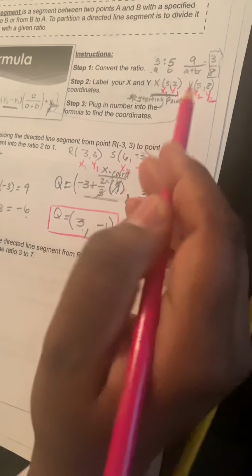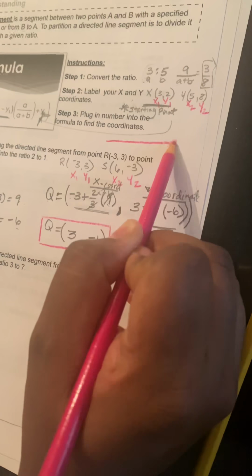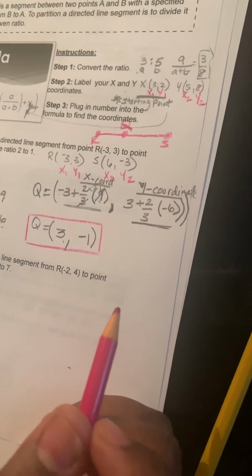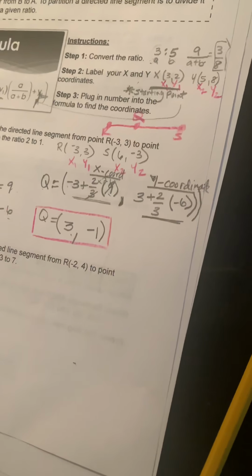So essentially, if this was my segment RS, Q would be somewhere here, based on the ratio 2:1. All right. Got it? All right, so let's look at example 2 again.